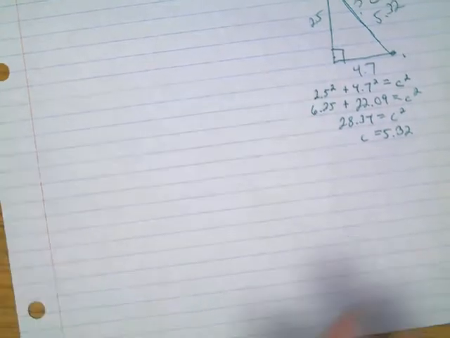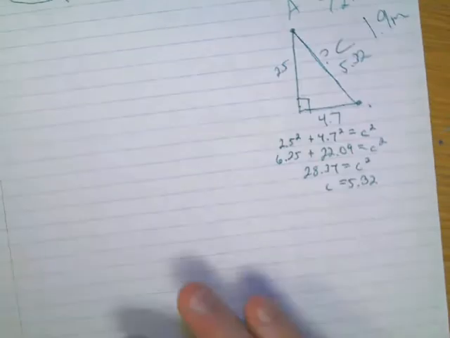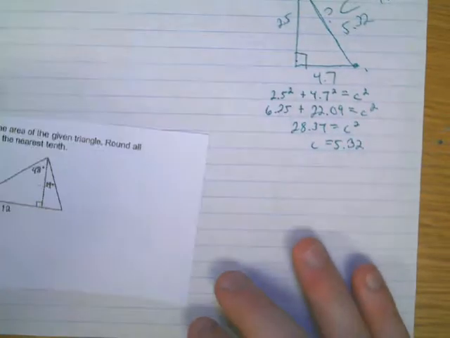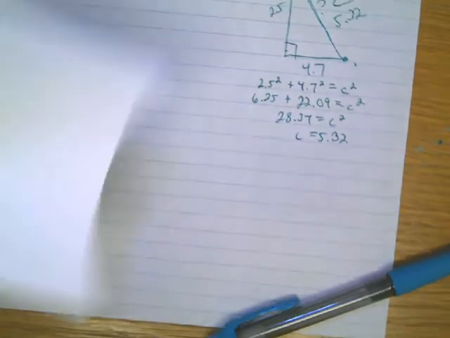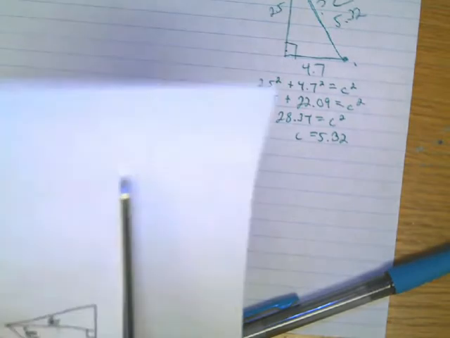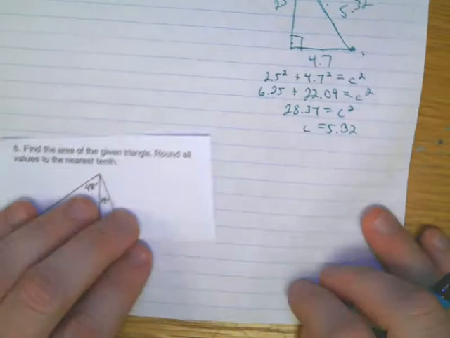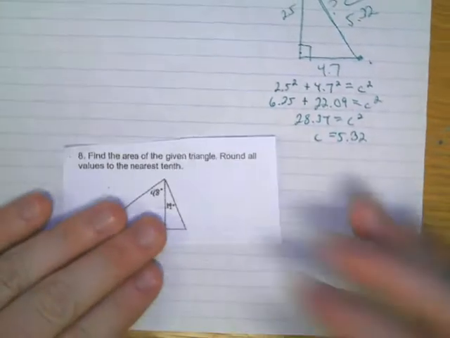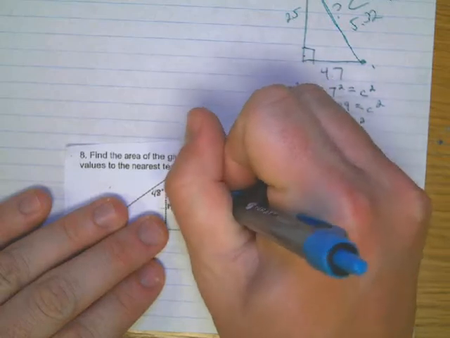Okay, number 8. Number 8 is kind of complex. Find the area of the given triangle. We know the formula for area of a triangle is 1/2 base times height.